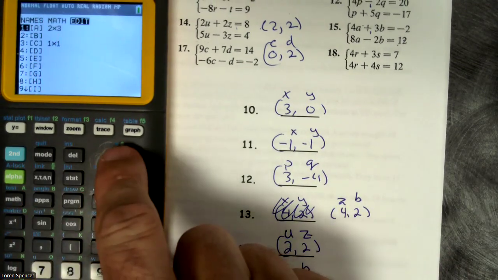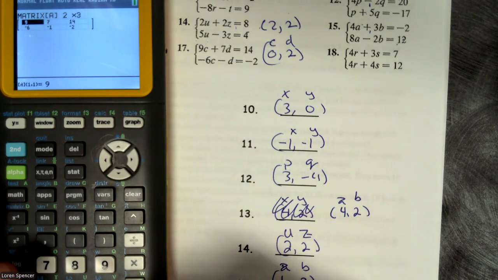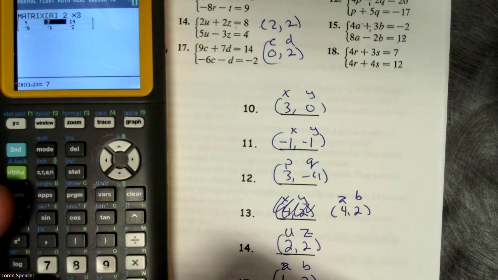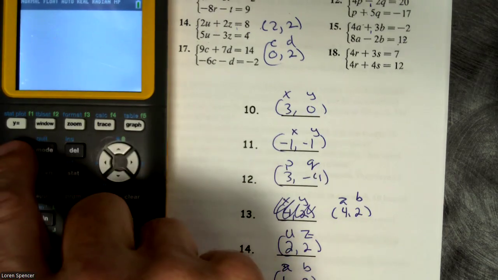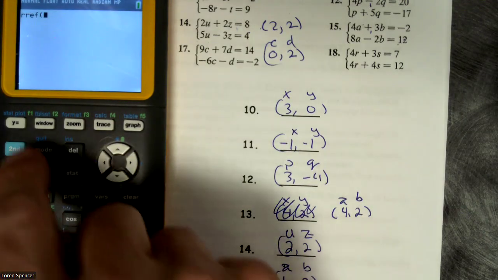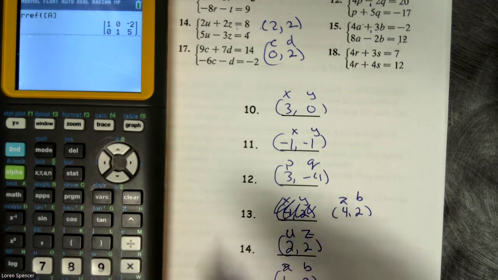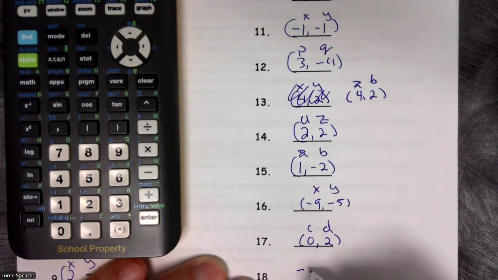blue, then matrix, arrow over the word edit, press enter, and we want a 2, enter, 3, enter, and 4, enter, 3, enter, 7, enter, 4, enter, 4, enter, 12, enter. We have to leave the matrix, so blue mode, re-enter the matrix, blue matrix, arrow to math, RREF, blue matrix, enter, and then enter again, and we have negative 2 and 5. And our letters were R and S.